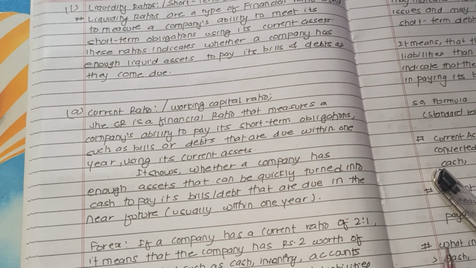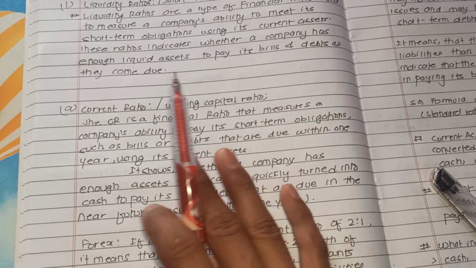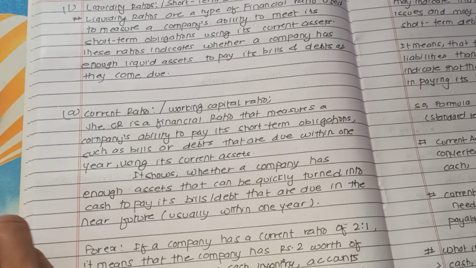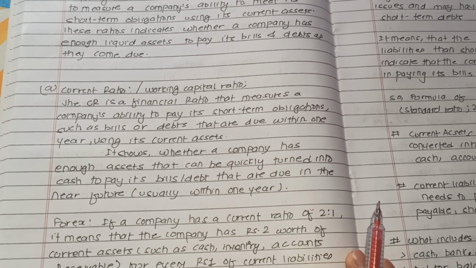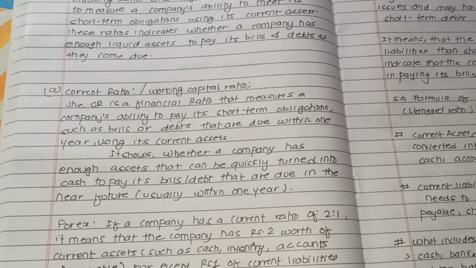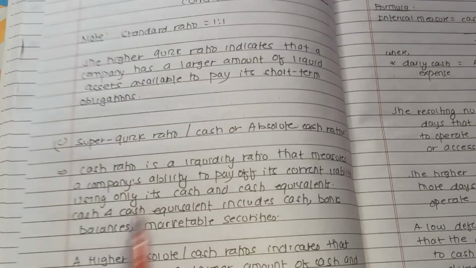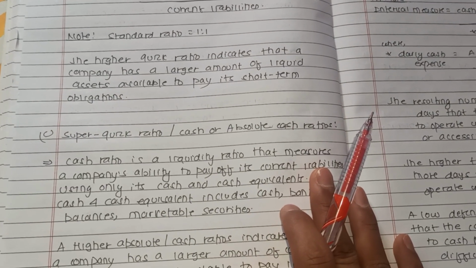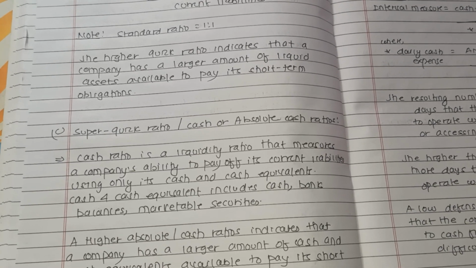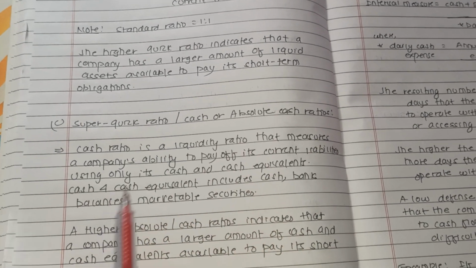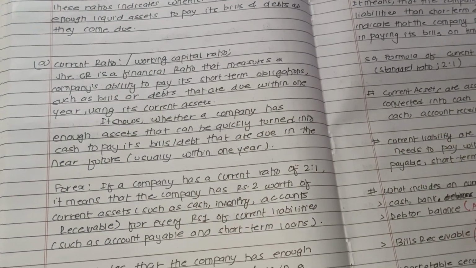Now we are going to discuss the types of liquidity ratios. There are mainly 3 or 4 types: current ratio, quick ratio, super quick ratio and defense interval ratio. So we are going to discuss 4 ratios. Now let's start from the current ratio.